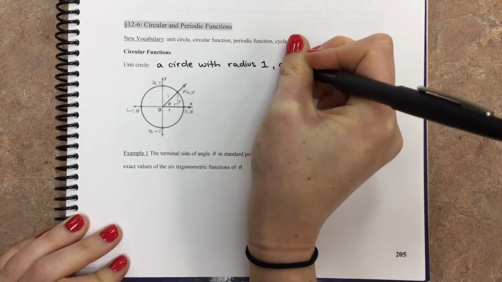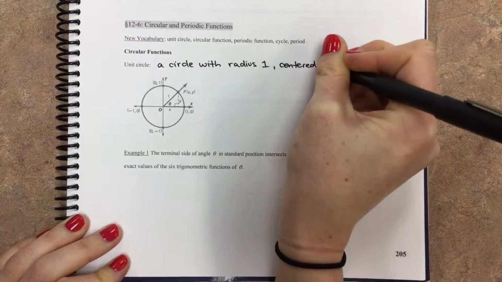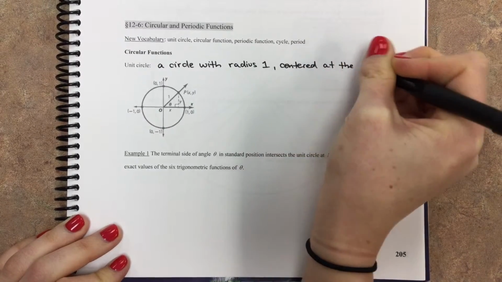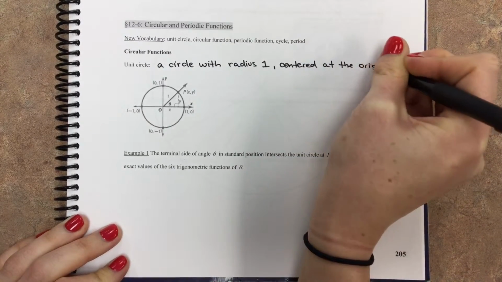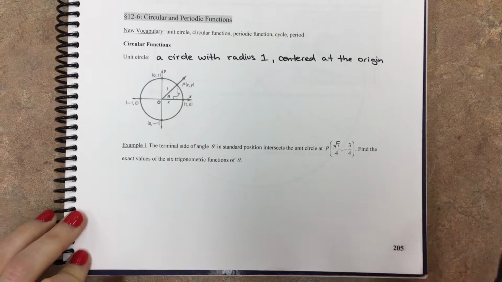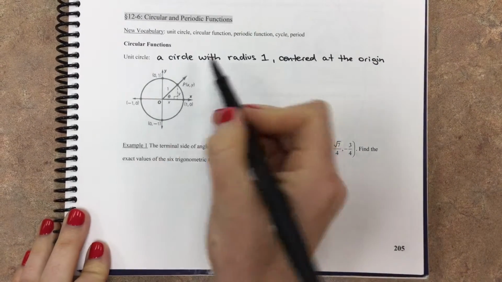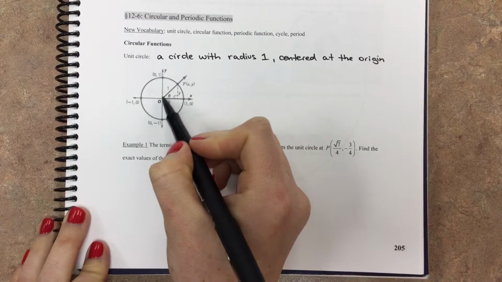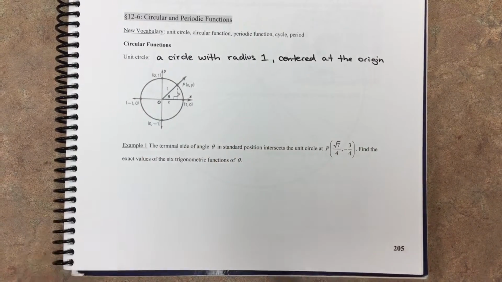That is centered at the origin. So it's essentially just the most basic circle that we can have. We consider this to be centered at the origin, and then it's got a radius of 1, which means from the origin we're going 1 unit in every single direction.